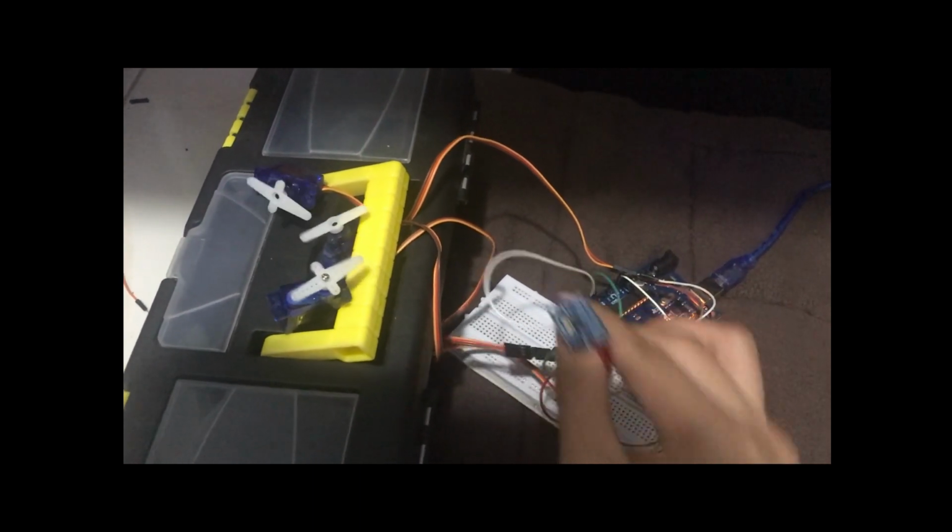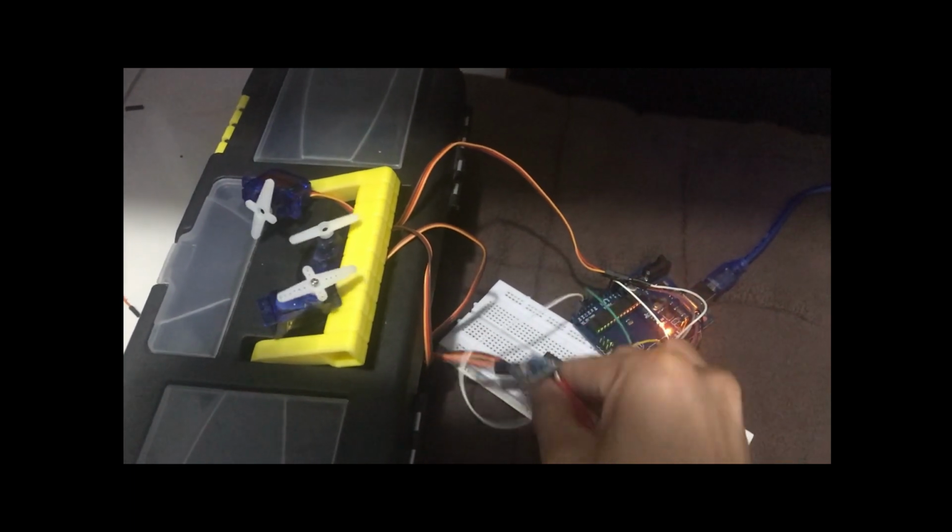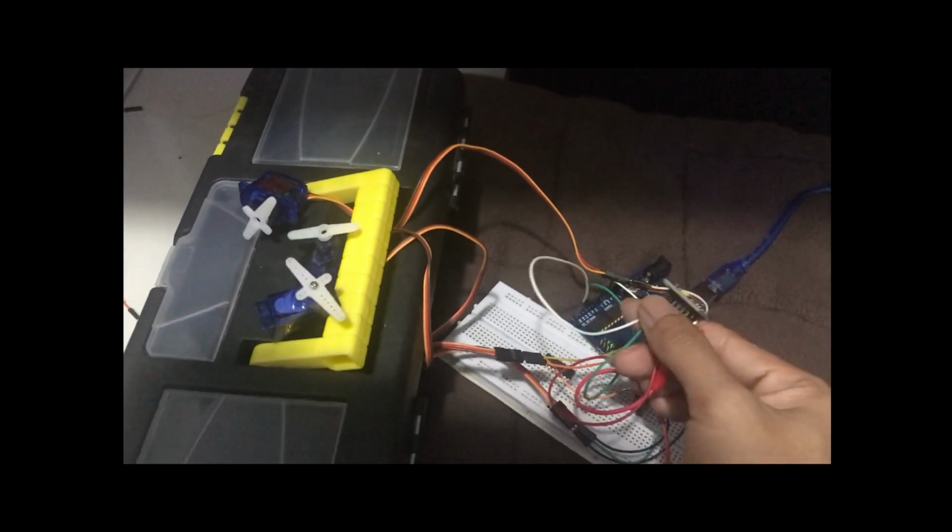As you can see, even though I change the angle quickly, the servo motor is responsive, meaning the accelerometer is accessible to the other component.